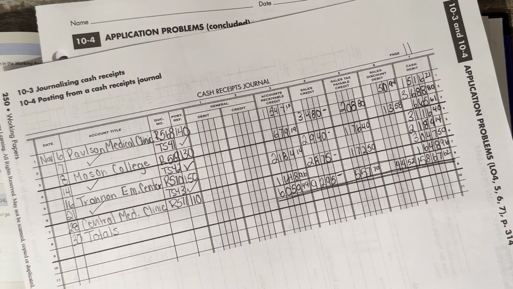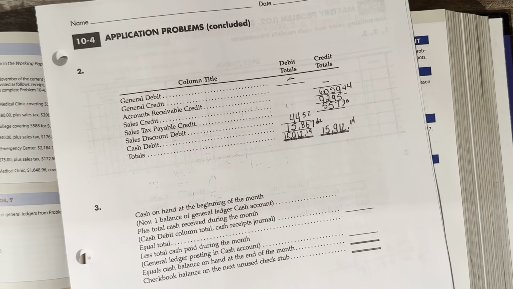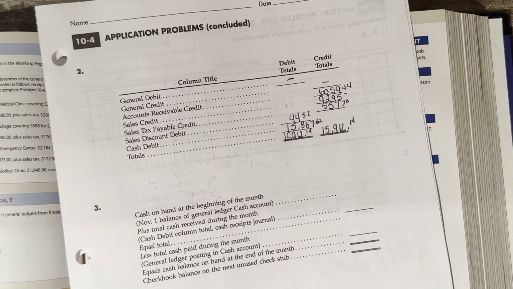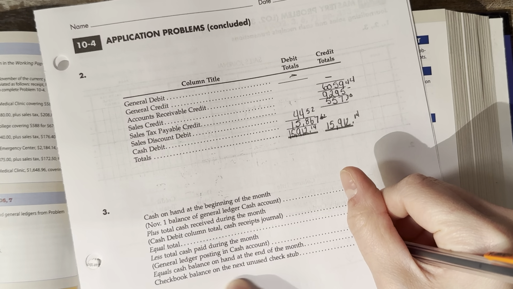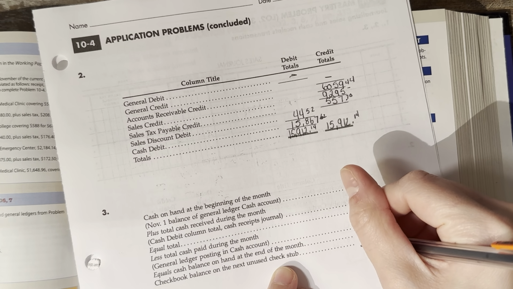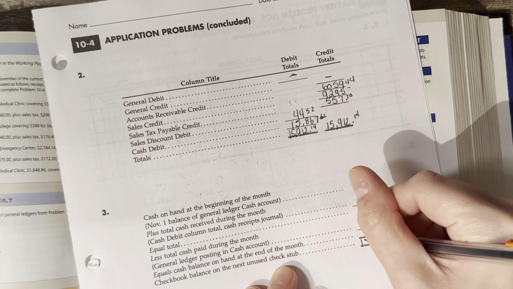Number 3 of the instructions on the application problem says prove cash. On November 30th, the balance on the next unused check stub was $17,882.35. The first thing that we can do is put it down on the bottom, checkbook balance on the next unused check stub, because the textbook gave that to us.